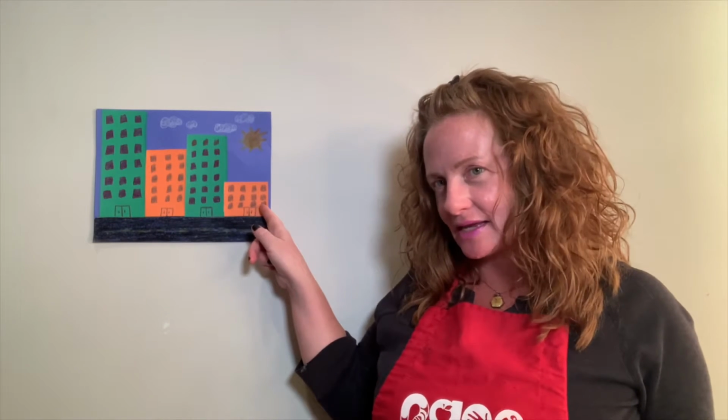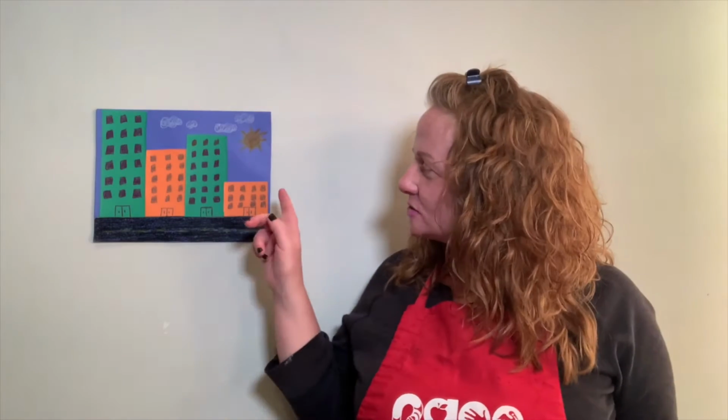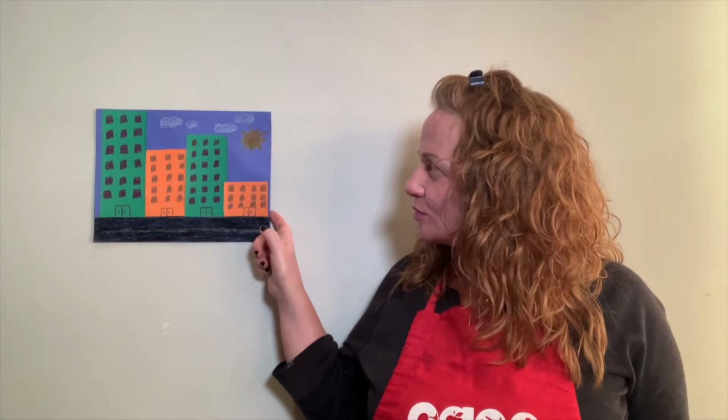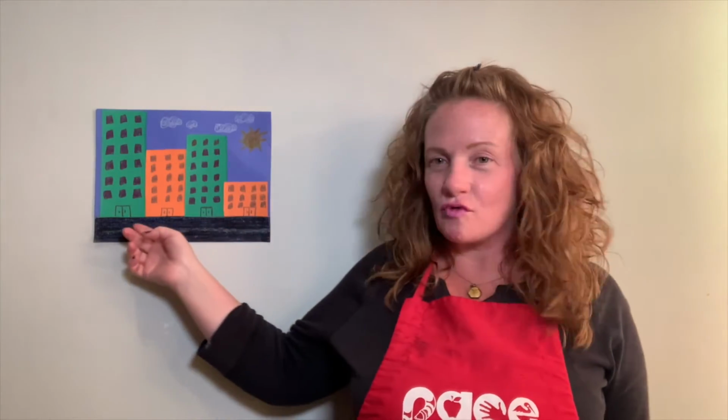An urban community, and here is an example. I am going to need you to use your imagination. I would like you to pretend that you were going to design an urban community, something like this. I would also like you to pretend that maybe you could live there or go visit there.